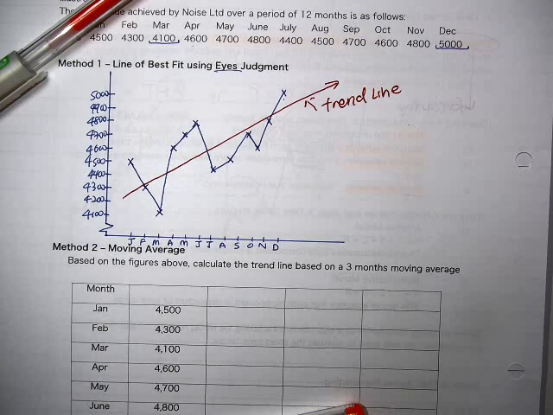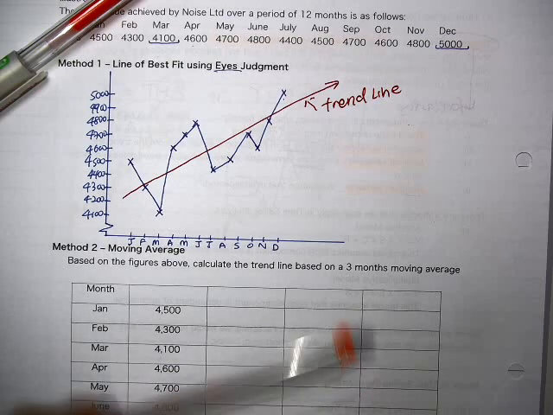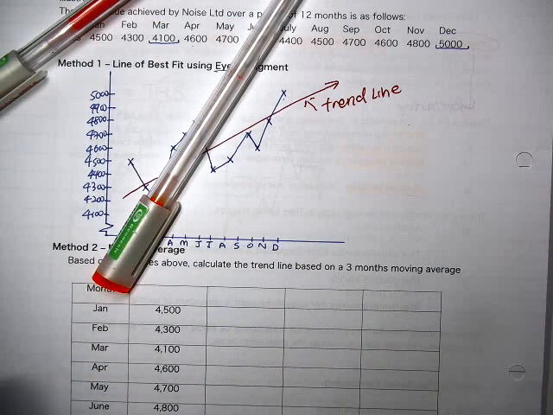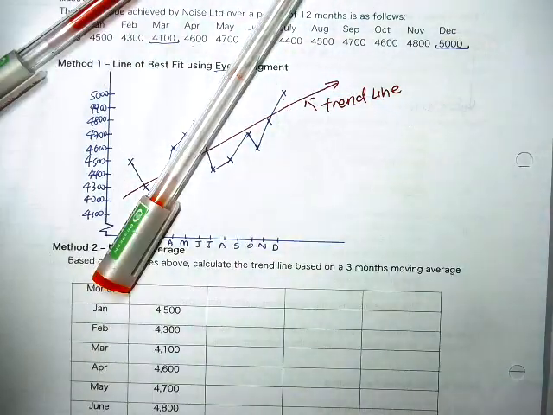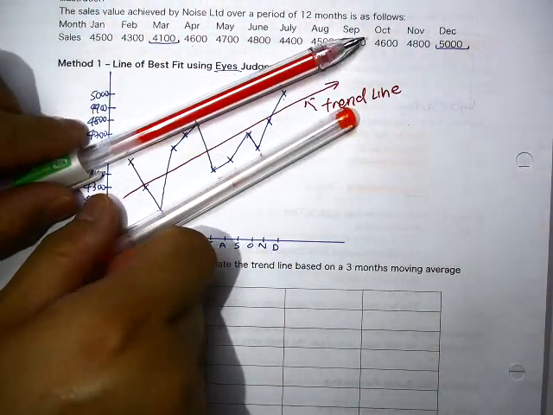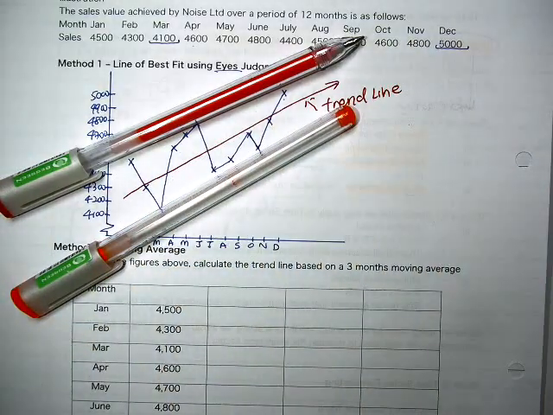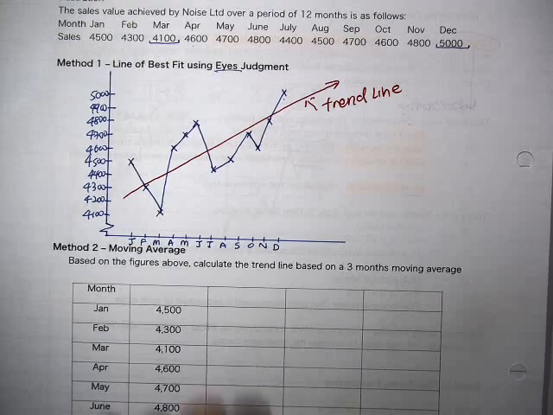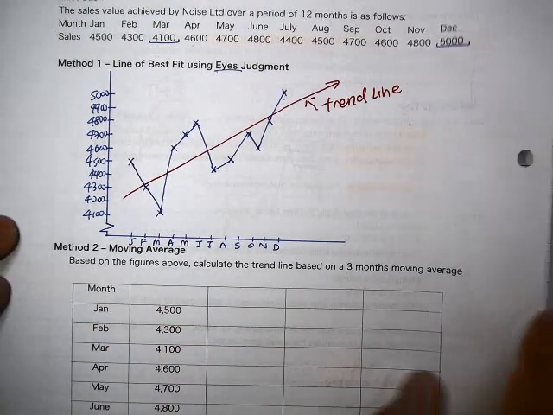Now you may not get the line like me. Your line could be slightly lower or slightly higher, but it's around there, as long as you don't draw something that is completely out. Like for example, you tell me, Mr. La, I draw this line like that. That doesn't make sense. The fluctuation is there, so you draw the line there. As long as you know these are the two values and the line is in the middle, that's how you draw a line of best fit. I believe there's no issue with that. Okay, we go on.